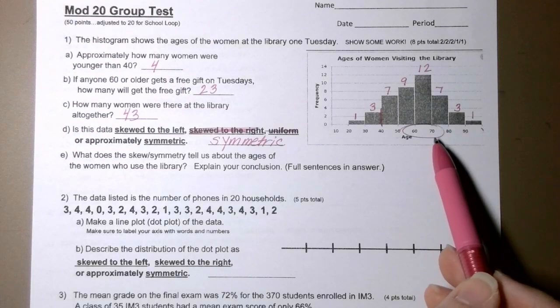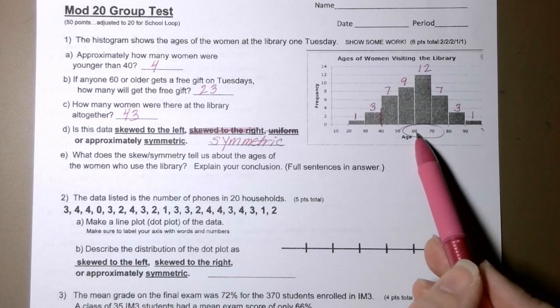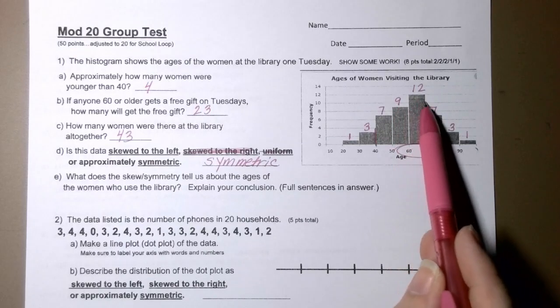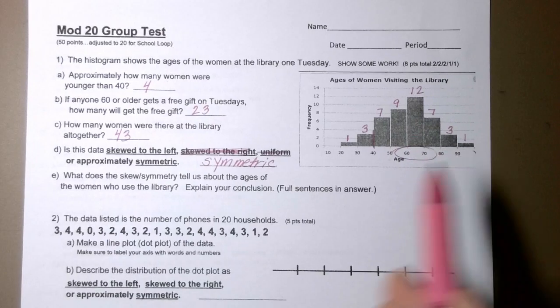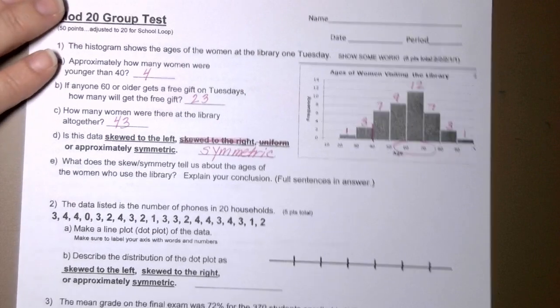That's a conclusion about the library. We're not talking about all women ages 50 to 70, because that's like 20 people there, right? That's obviously not the whole population of that area. So make sure that you keep it in context also, that you don't make a generalization about a group of people when you're really just looking at a small group that's not a representative sample.